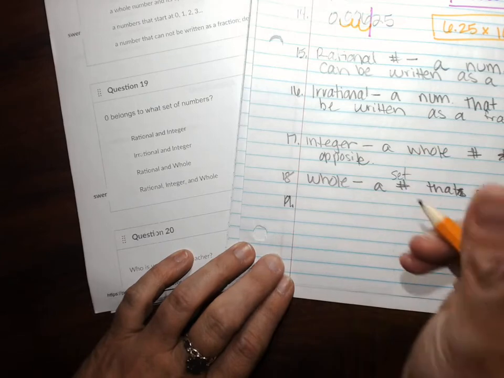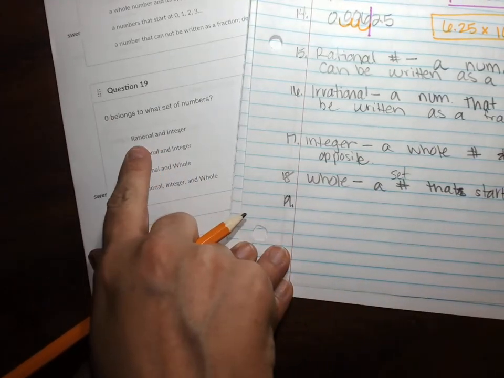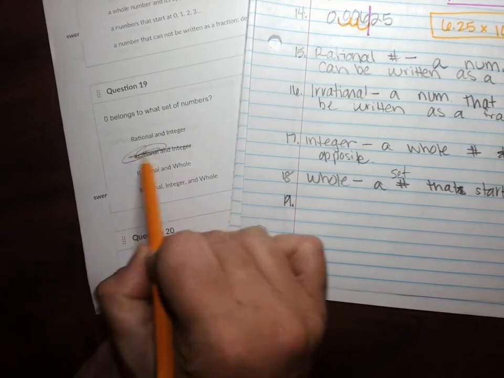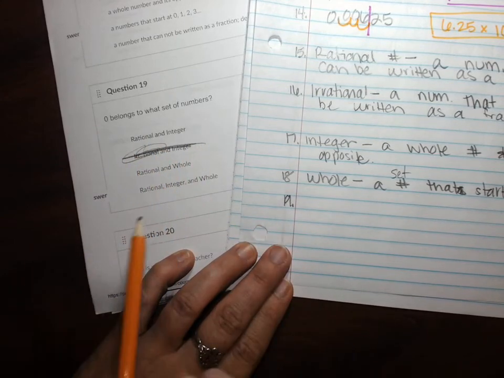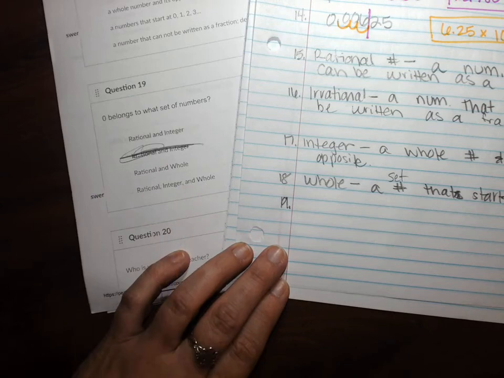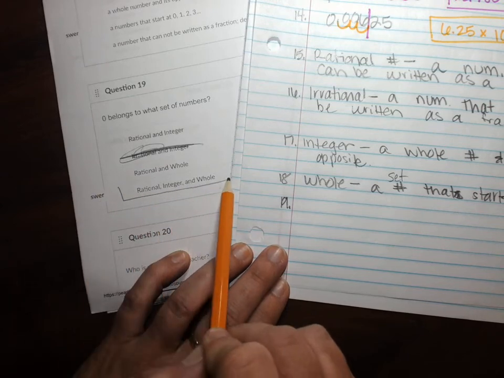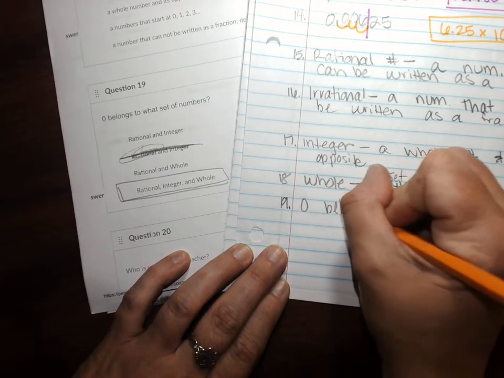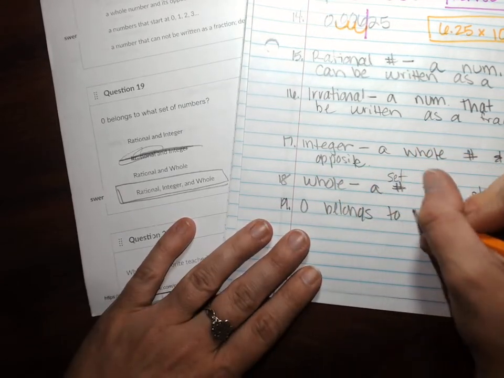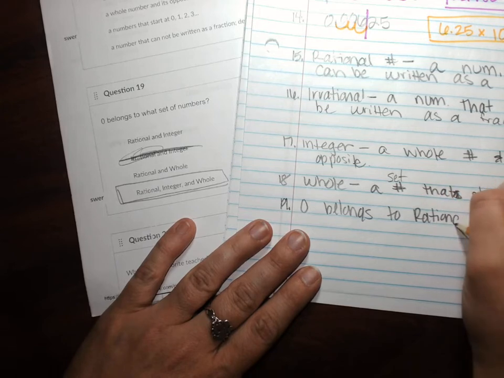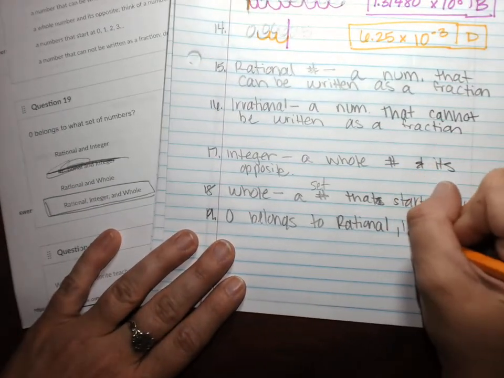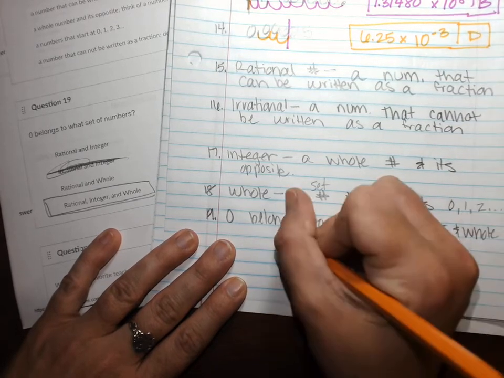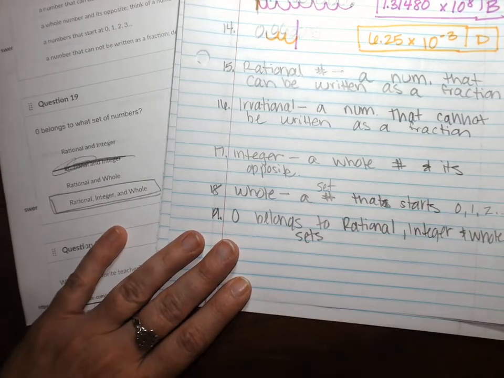Okay, which gives me 0 belongs to what set of numbers? So 19. 0, is it rational and integer? Is it irrational and integer? Y'all, it's not irrational. I'll get rid of that. Is it rational and a whole? Or is it rational and integer and a whole? This is it. Okay, so you would write 0 belongs to rational, integer, and whole sets.